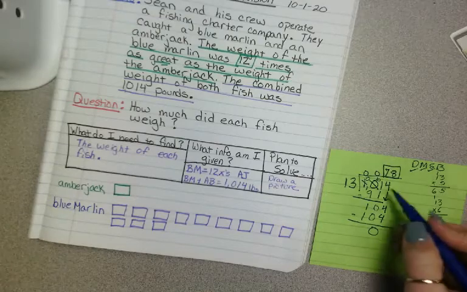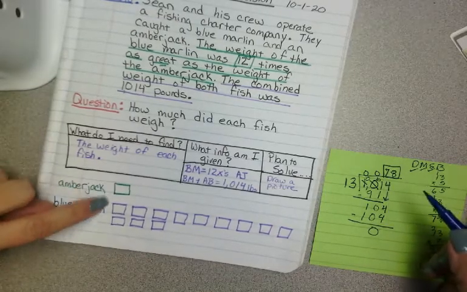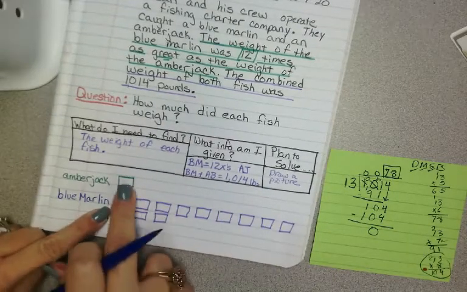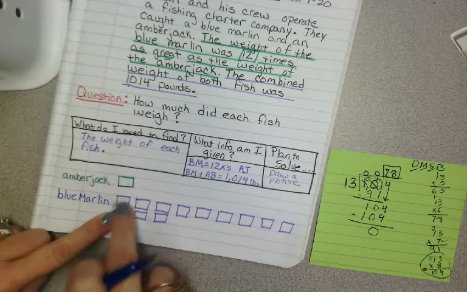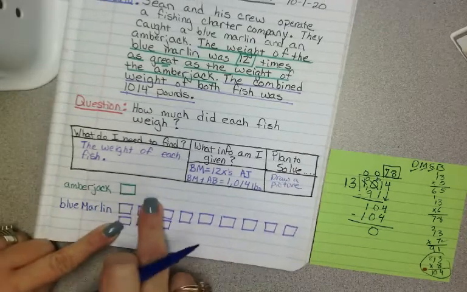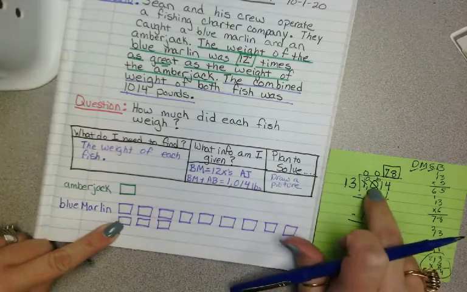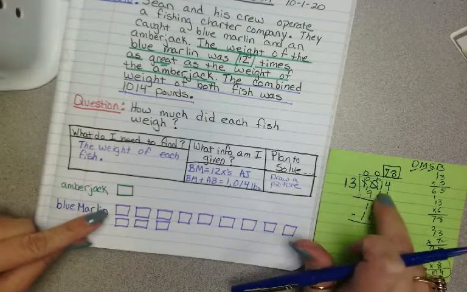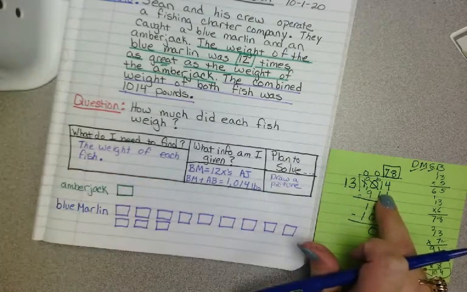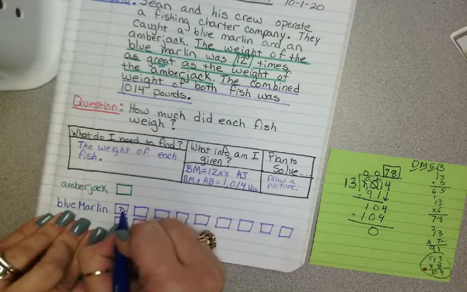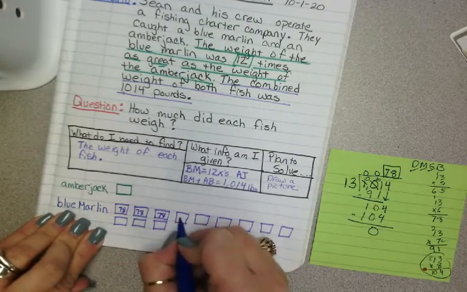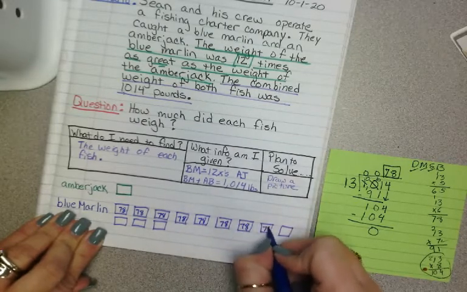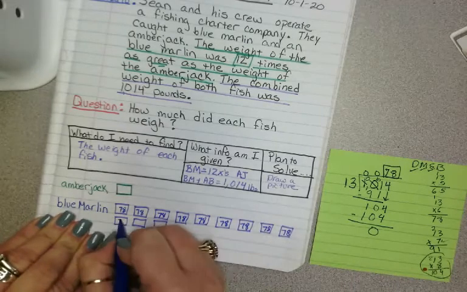This actually means that each one of these boxes represents 78, because altogether there's 13 boxes, right? 1 plus 12 equals 13 altogether. So I can divide the combined weight, because these two together weighed 1,014. Then when I divide 1,014, I know that each one of these boxes weighs 78. So 78, 78, 78, 78. And I'm actually going to write it in here just because I like for you kids to be able to see it, because I know that sometimes these problems are hard to visualize.